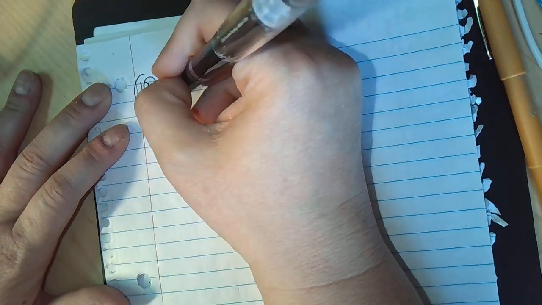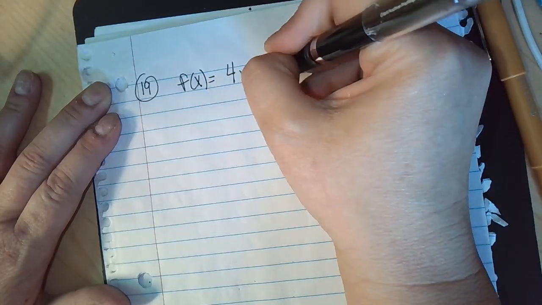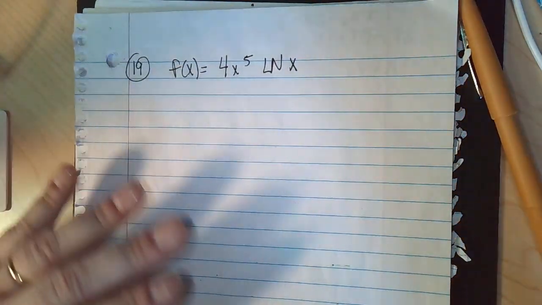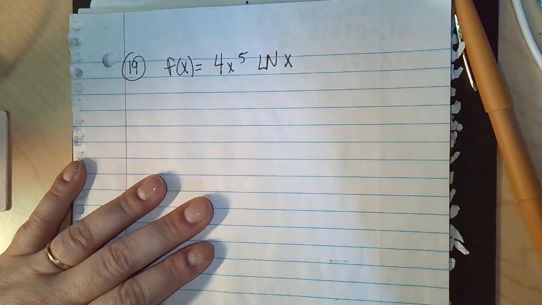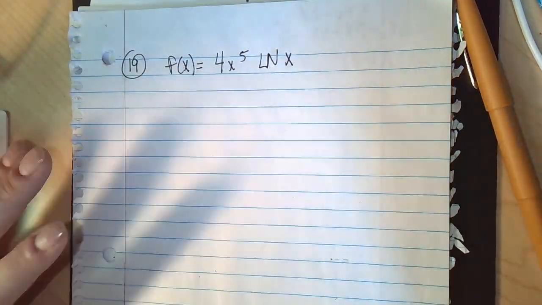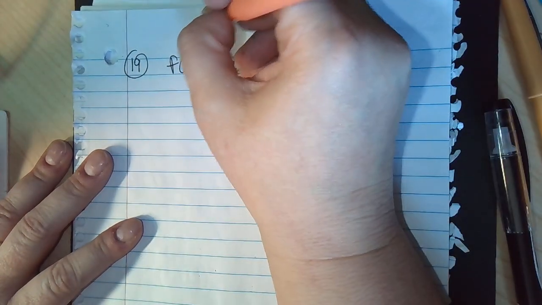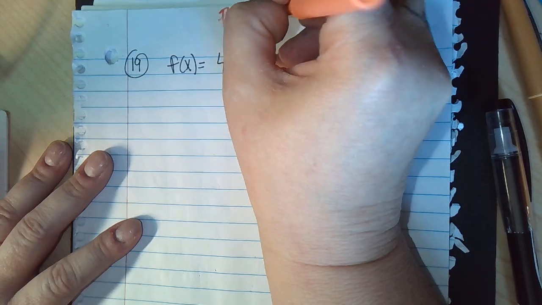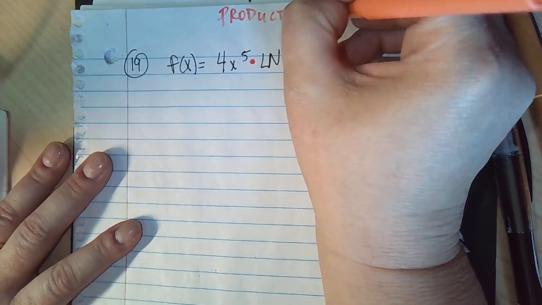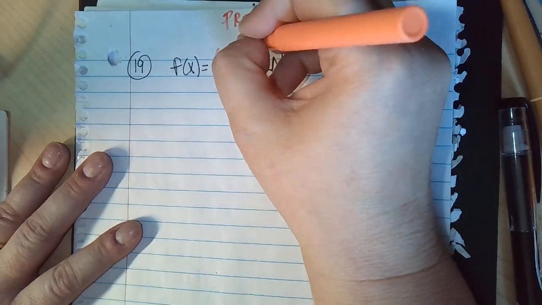Okay. All right, let's go to 19. It says f of x equals 4x^5 ln x. Okay, and it says find the derivative. I see two different things smashed up on each other. That means it's a pretend multiply, and this is the product rule. It's the product rule because I have two things being multiplied.